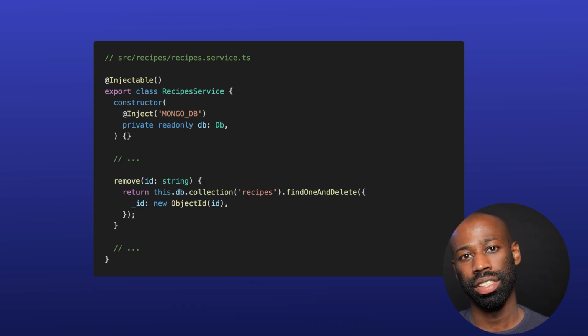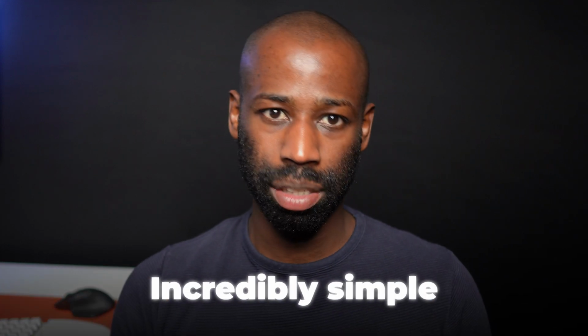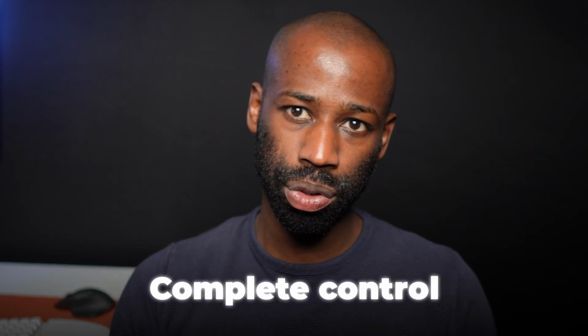This method comes with some significant advantages. For starters, it's incredibly simple. There is no need to learn any complex tools like an ORM or an ODM. You're working directly with the database, which gives you complete control over your queries and operations. While the MongoDB driver method offers simplicity and speed, it has some potential drawbacks.